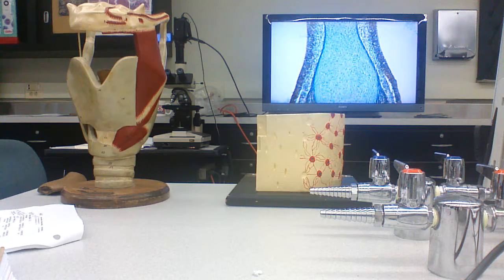And as that ossification continues, the new trabecular bone, or spongy bone, that's formed here is eroded away by osteoclasts. And you're forming this cylindrical opening, which is the marrow cavity.